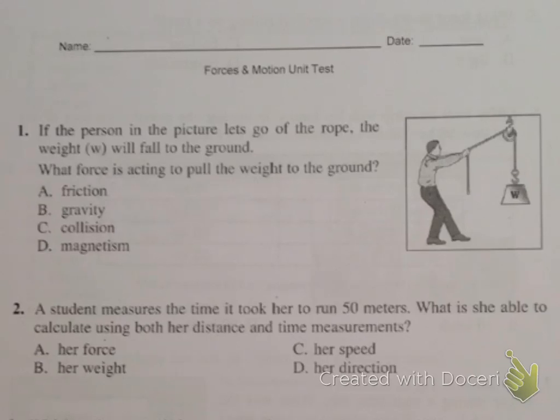Okay, I will begin reading problem number 1. Number 1. If a person in the picture lets go of the rope, the weight, W, will fall to the ground. What force is acting to pull the weight to the ground? Your answer choices are A, friction, B, gravity, C, collision, or D, magnetism.